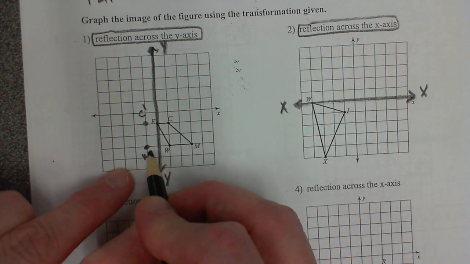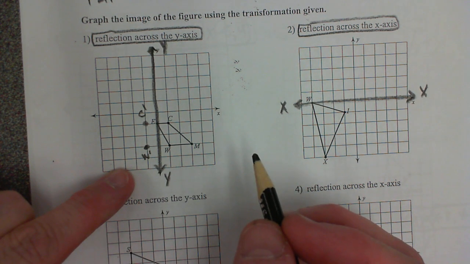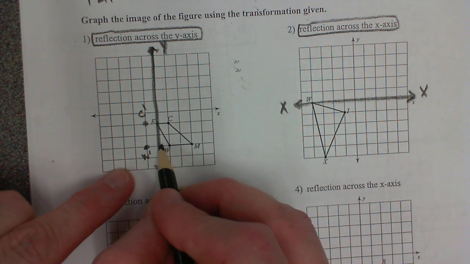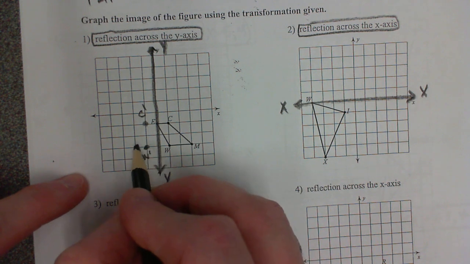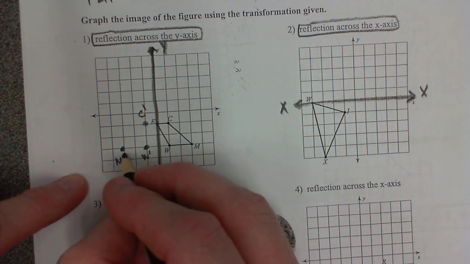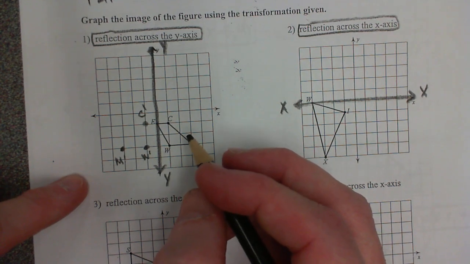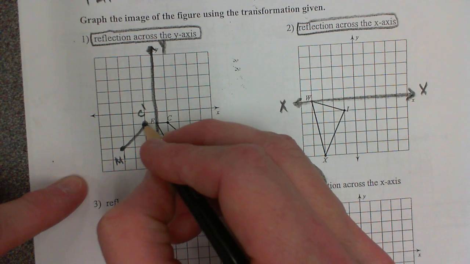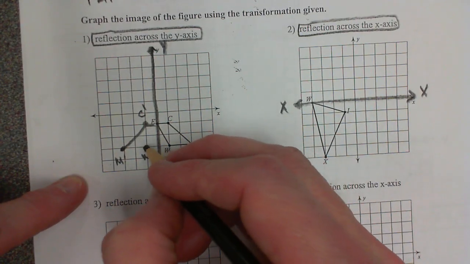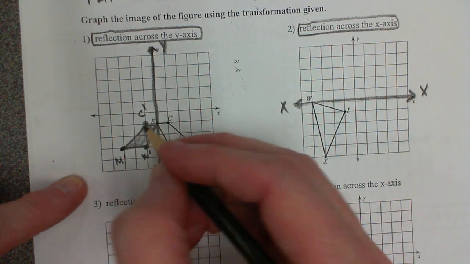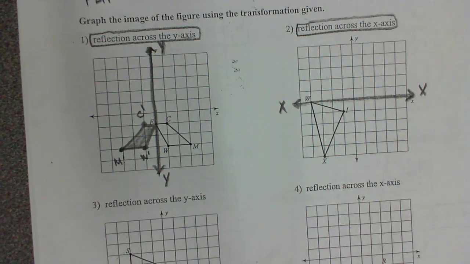That's W prime. And M is 1, 2, 3 to the y-axis, 1, 2, 3 away from the y-axis, and that's M prime. So when I connect these dots, there's my mirror image. It's like a butterfly over the y-axis.